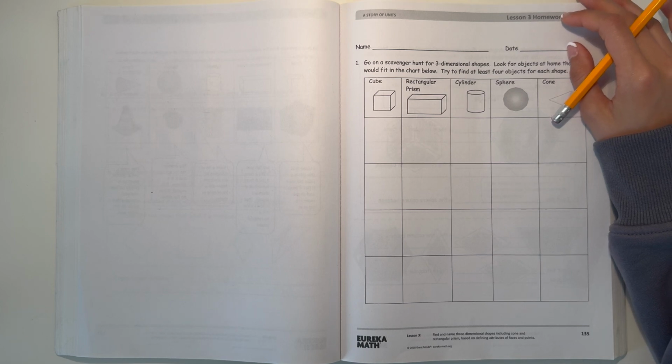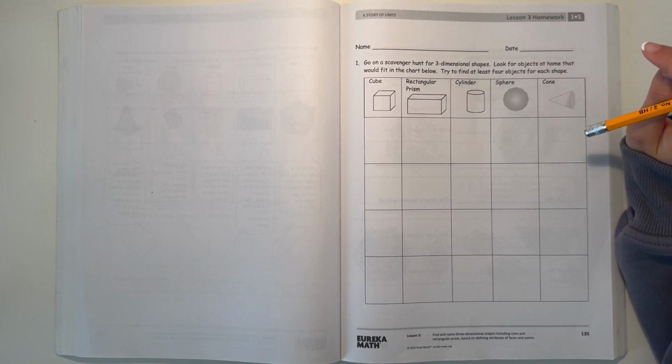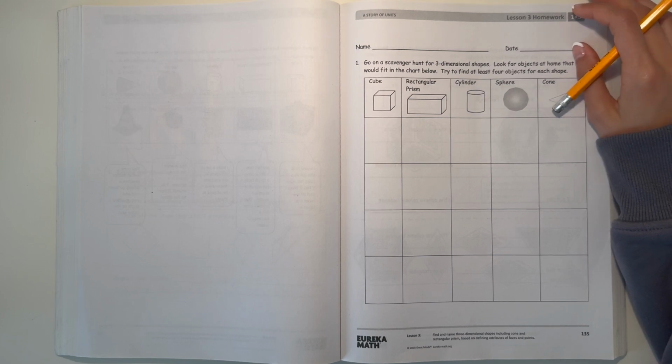Let's get started. Go on a scavenger hunt for three-dimensional shapes. Look for objects at home that would fit in the chart below. Try to find at least 4 objects for each shape.